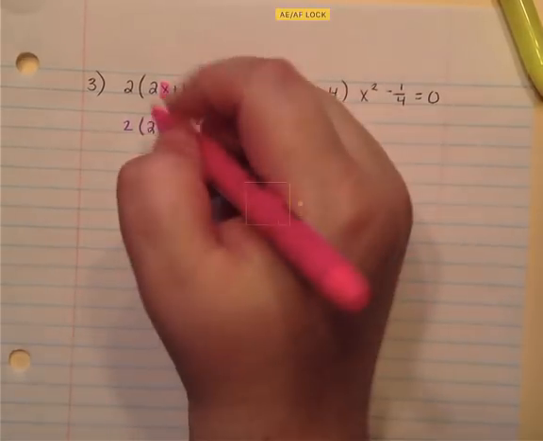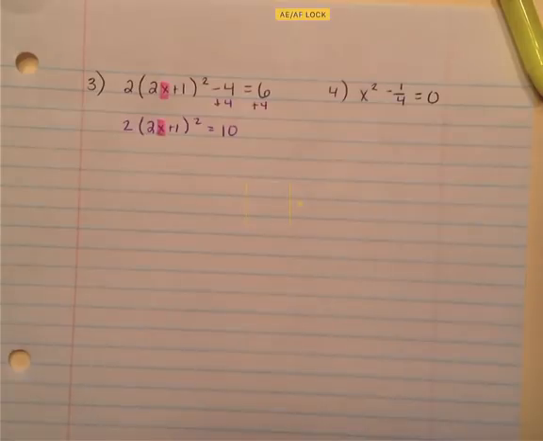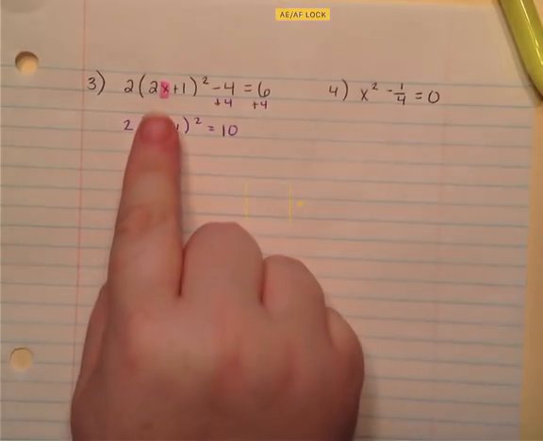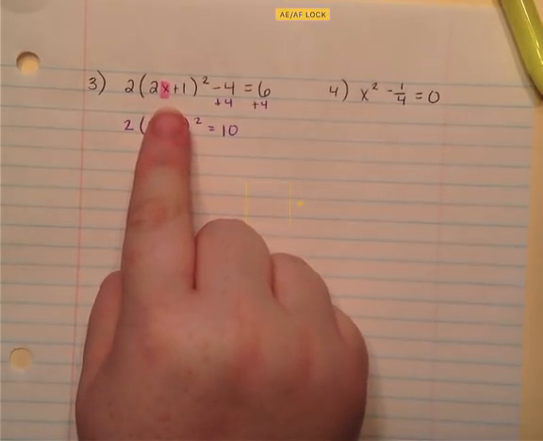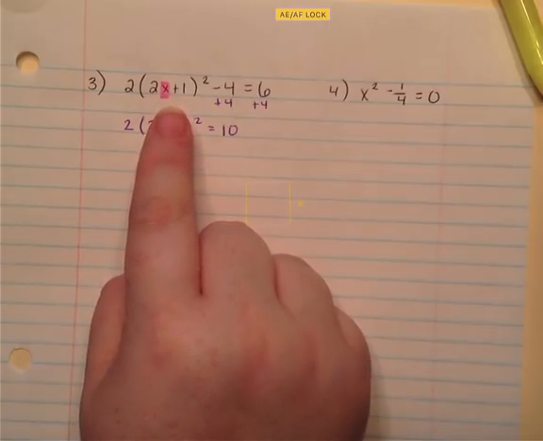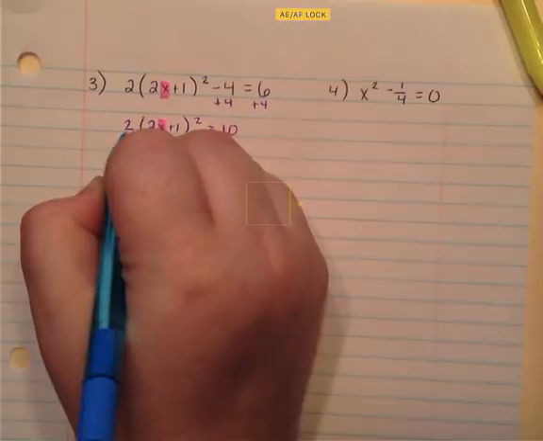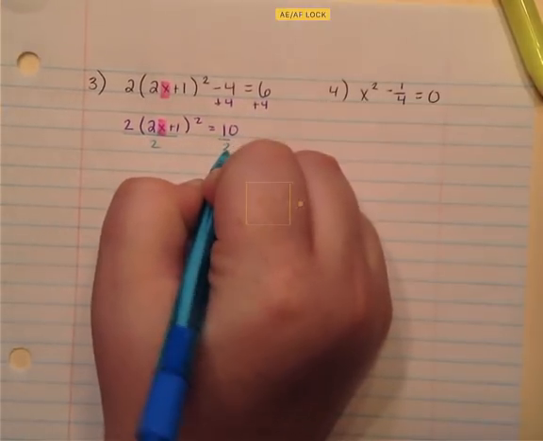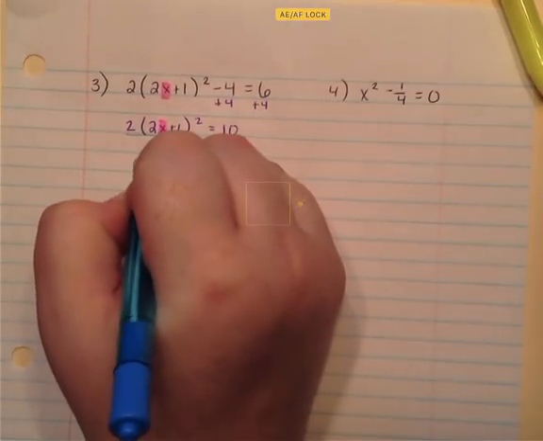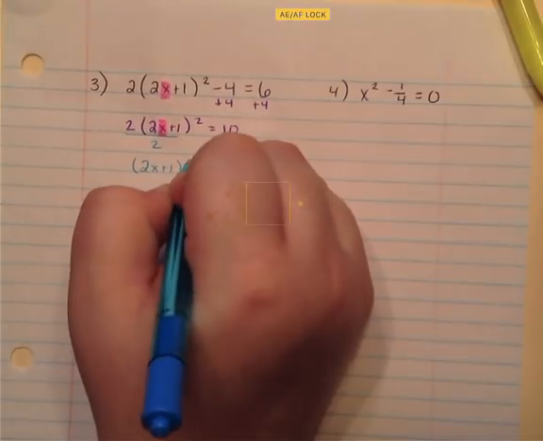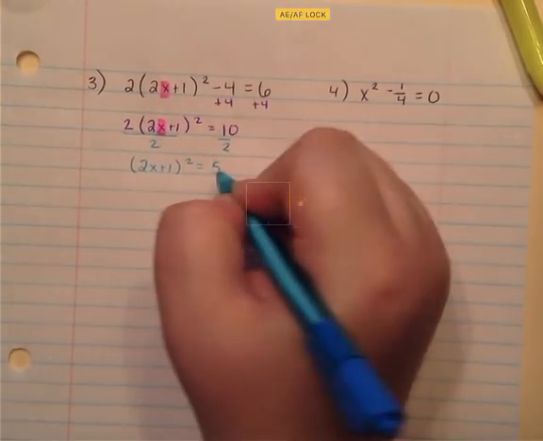We still have this x that we need to solve for. Again, inside the parentheses we can't do anything about. So now attached to it is that 2 times. To undo that, to do the inverse operation of times, we divide both sides by 2. We're left with parentheses 2x plus 1 parentheses squared equals a positive 5.